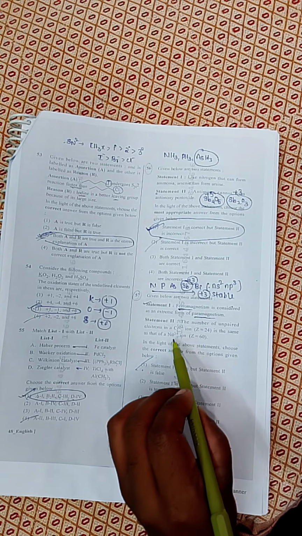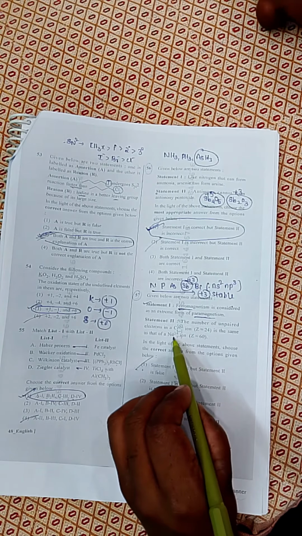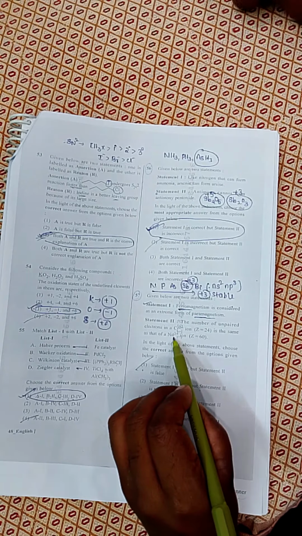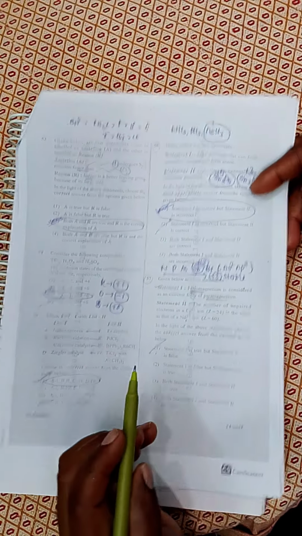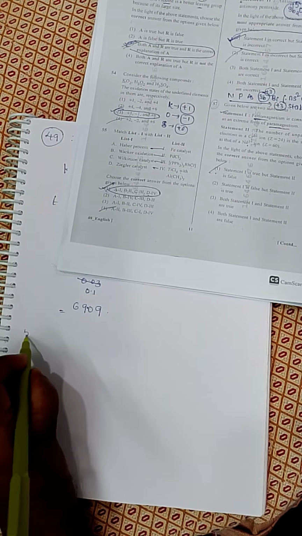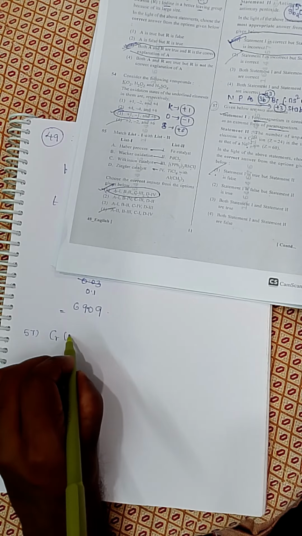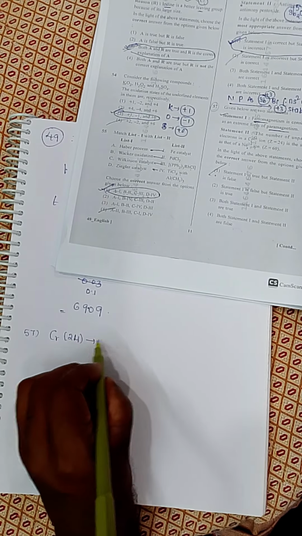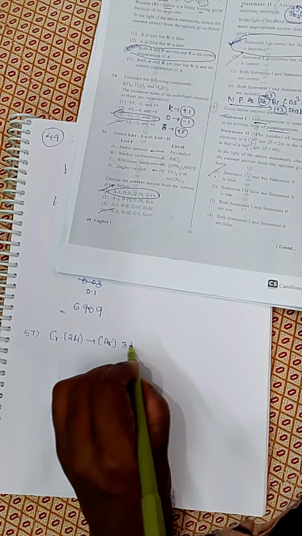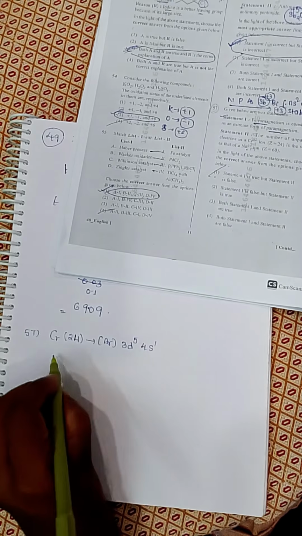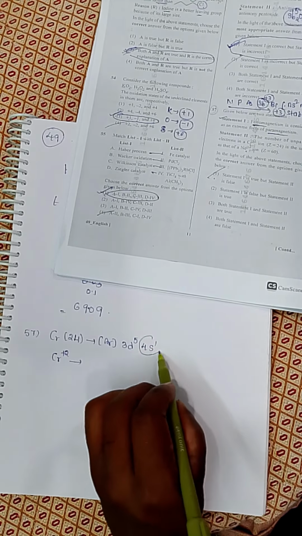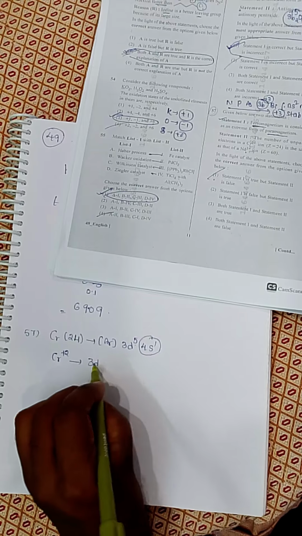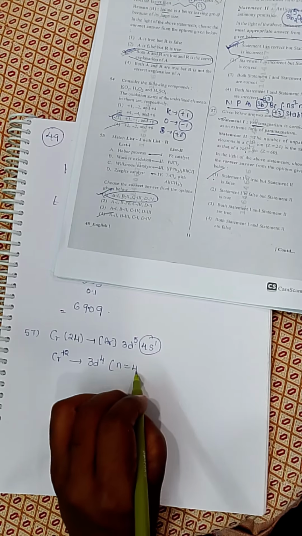In statement 2, chromium +2 and neodymium +3 have the same number of unpaired electrons. Let's check. Chromium, atomic number 24, has outermost electronic configuration argon 3d5 4s1. In chromium +2, two electrons are lost, one from 4s and one from 3d, giving 3d4, so the number of unpaired electrons is 4.